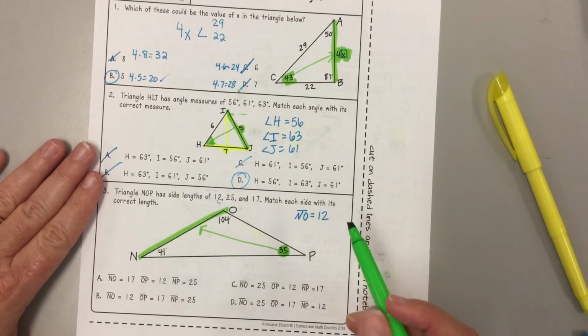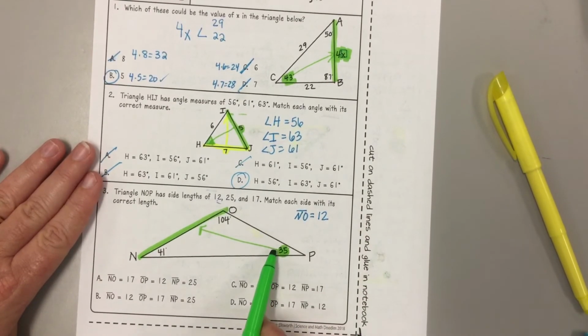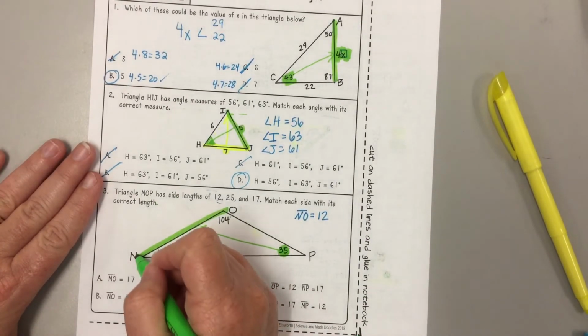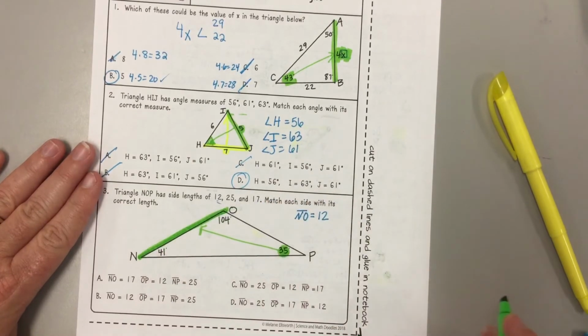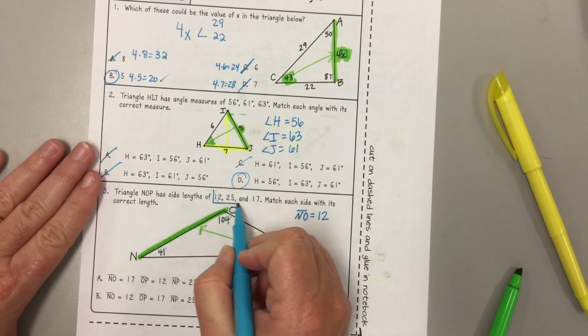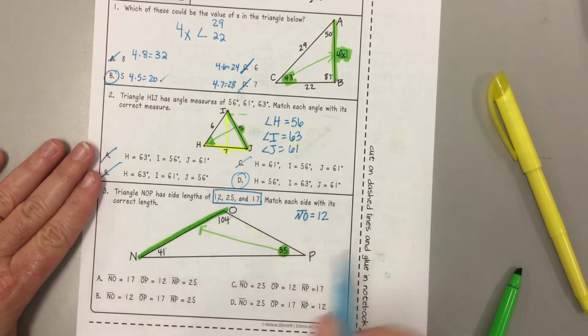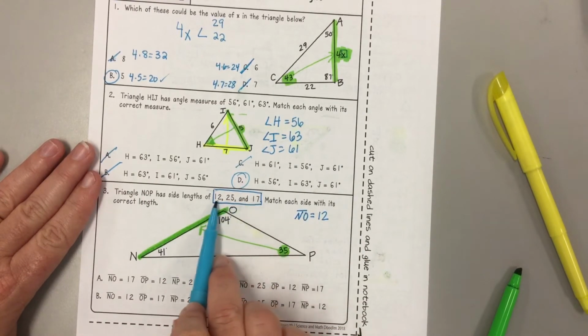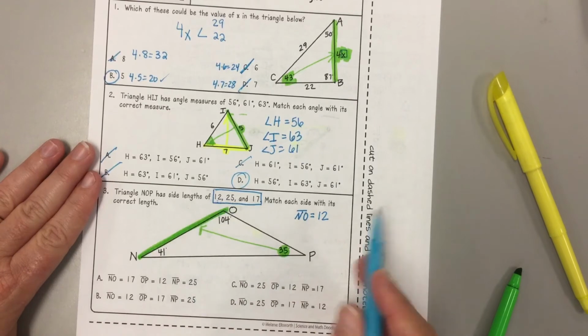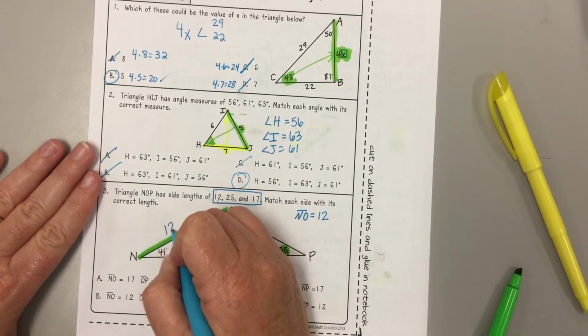What side is directly opposite? Draw a line directly opposite. So this is my smallest line because it's opposite my smallest angle. Okay? Now I'm going to come up here and I'm going to look at the side lengths that they gave me. Which of those is the smallest side? 12. So that means that this is going to be 12.